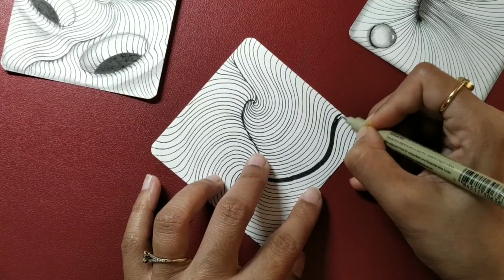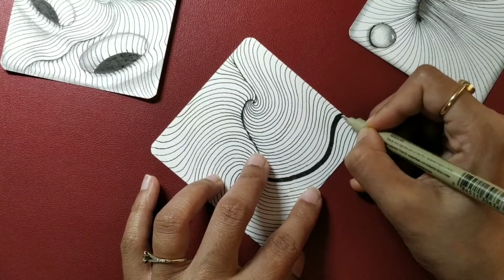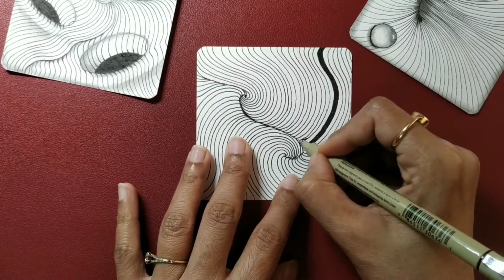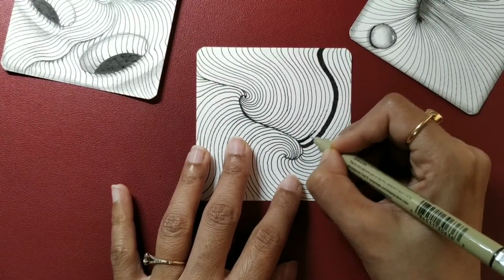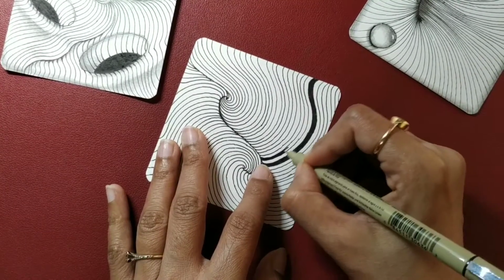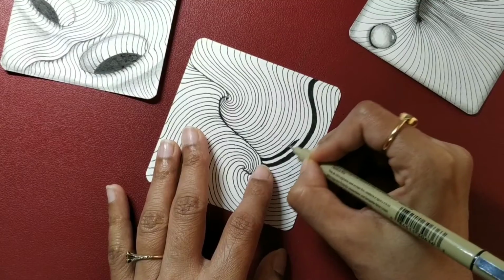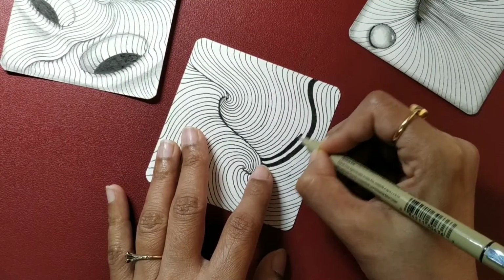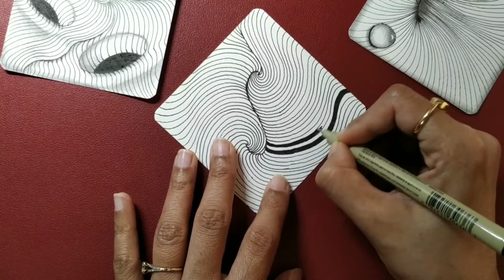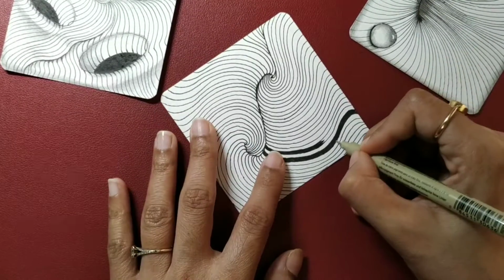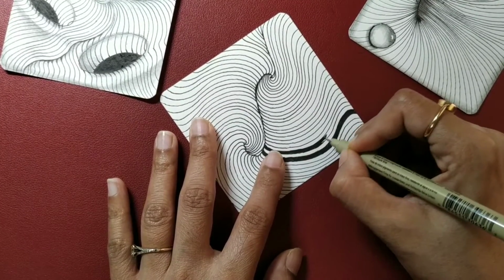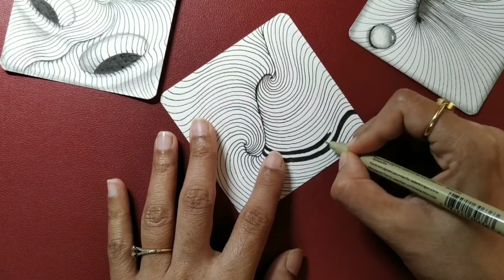So I'm now going to ink alternate auras, starting here next. Take your time and go easy, slowly ink the sections.